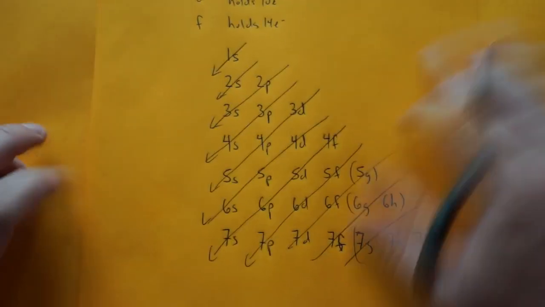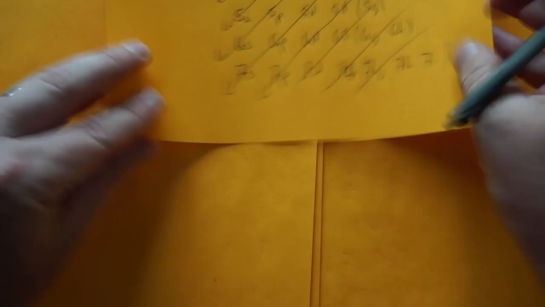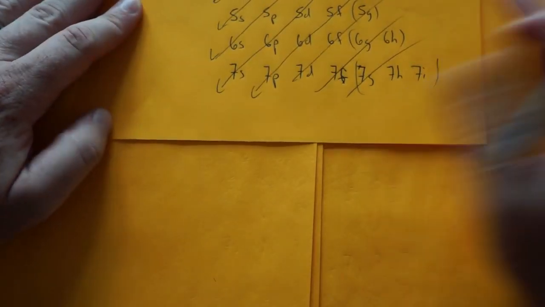So what I'm going to do here is write the electron energy levels in energy order.